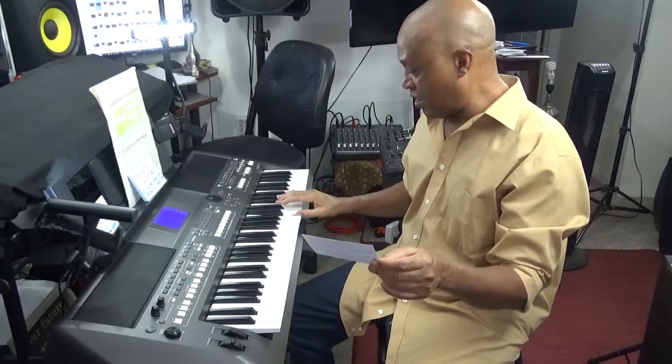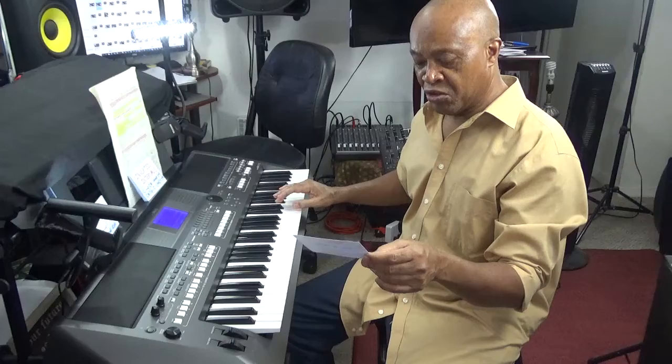Okay, minor 10th, octave plus minor third. That means from C octave to E flat, which is also D sharp, 15 half steps.